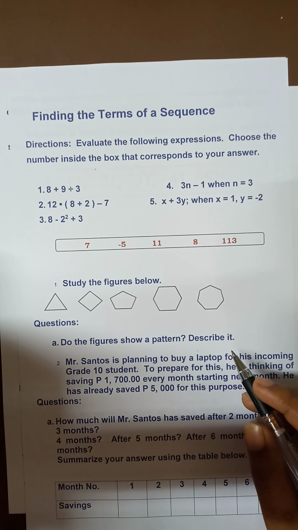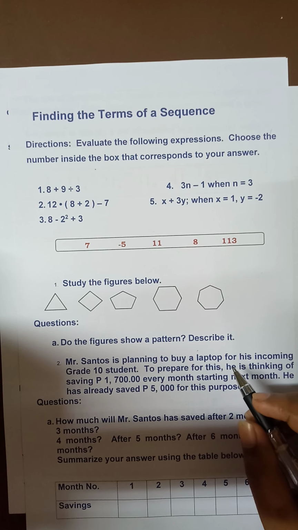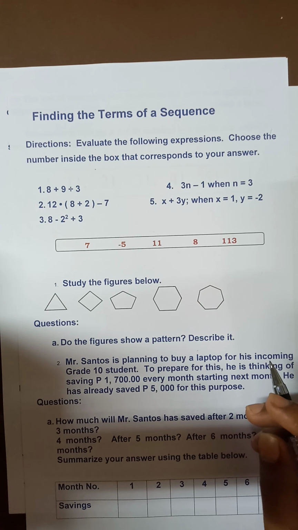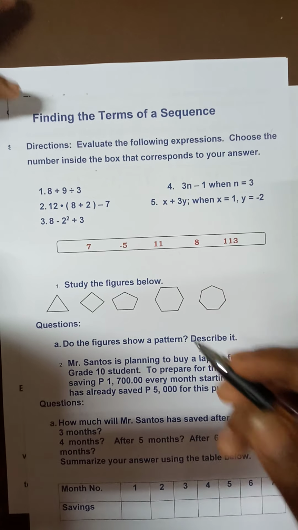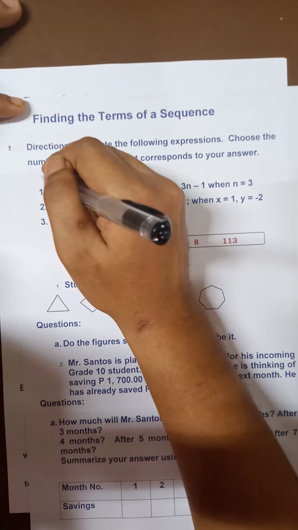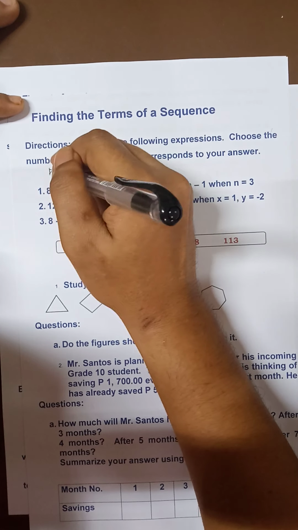So we have number 1, 8 plus 9 divided by 3. Now you have to recall that when using the operations in mathematics, the addition, subtraction, multiplication, and division, we need to follow some rules, which is the PEMDAS rule.